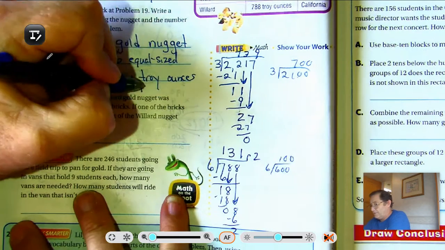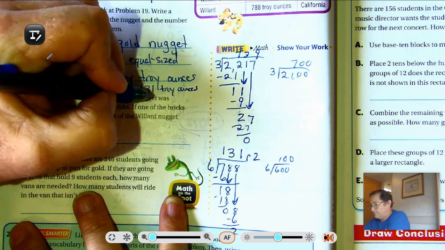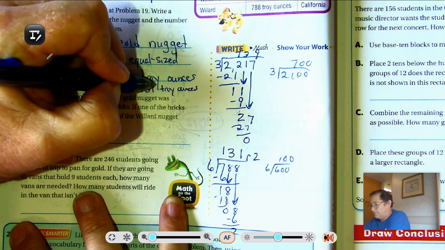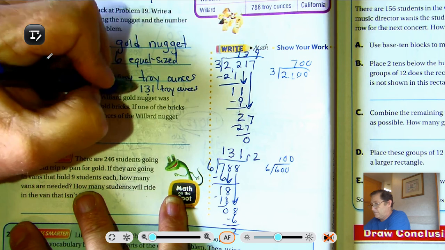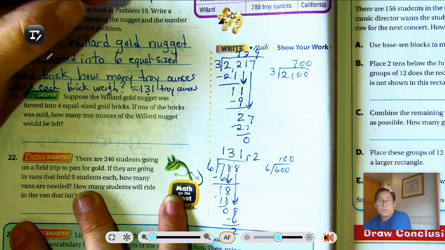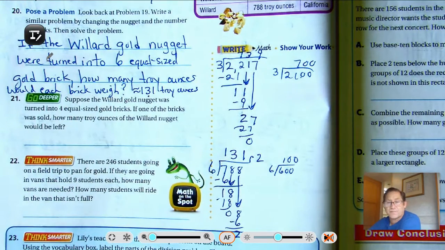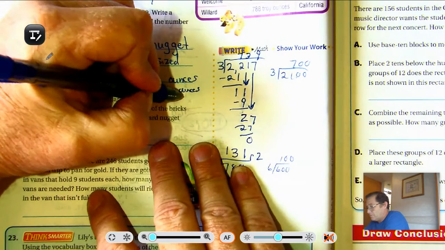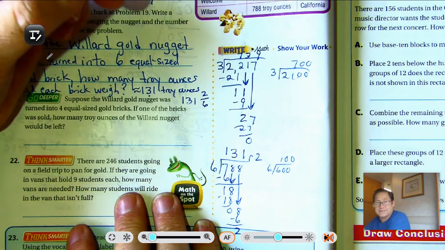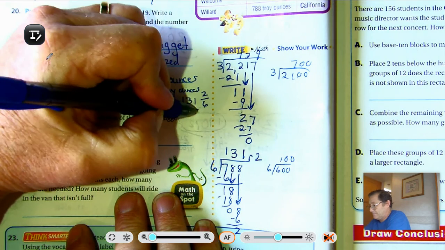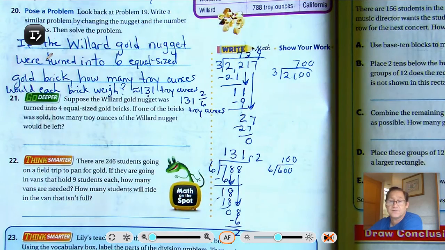So we would say 131 troy ounces. I'm going to say about 131 troy ounces, because we do have a remainder. So if you want to be technical, 131 and 2/6 troy ounces, or 131 and 1/3 troy ounces.